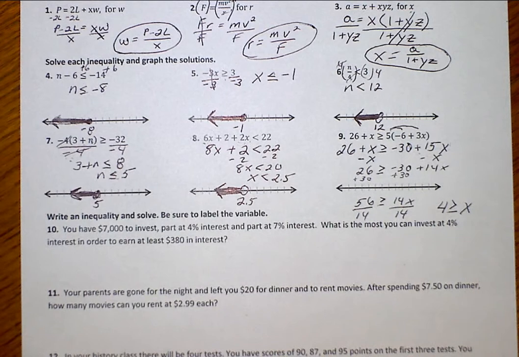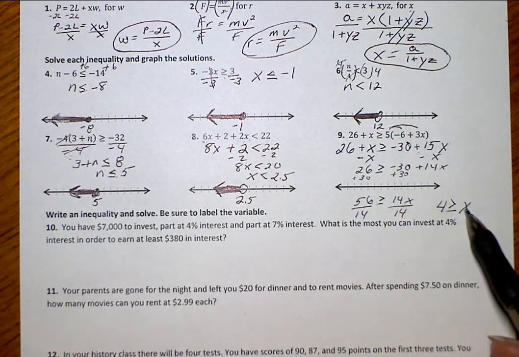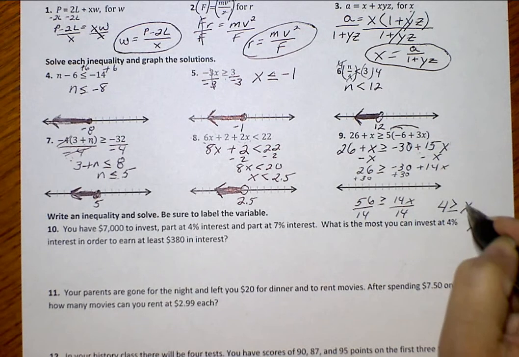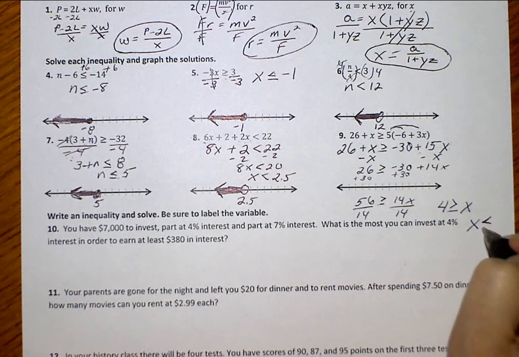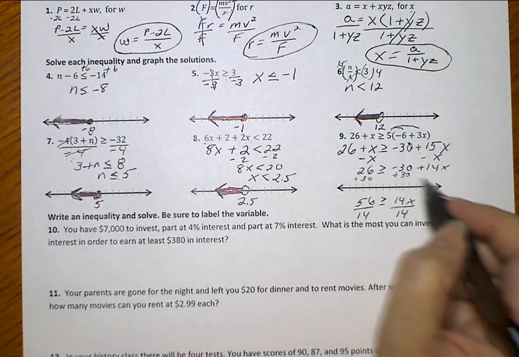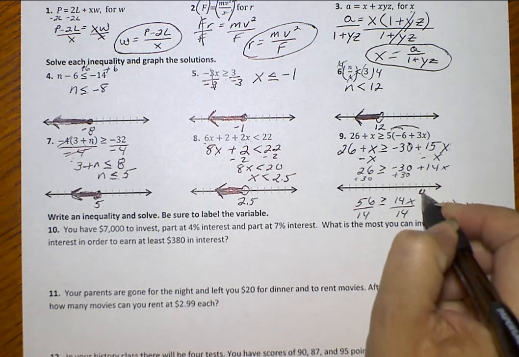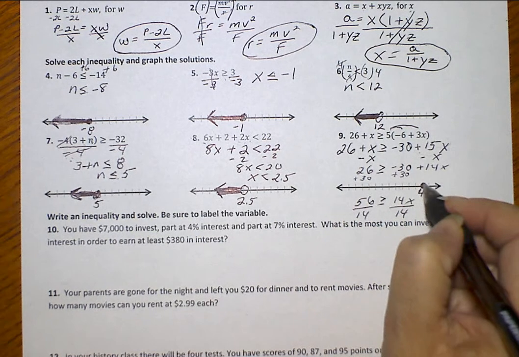Now, because this is on the right hand side, we either have to remember to shade opposite or flip it around. So it's going to be x, and see how it's pointing to the x, so you want to make sure it's still the same, less than or equal to 4. So at 4, I guess I'll make this my 4 right there. It is closed, and it's shading this way.